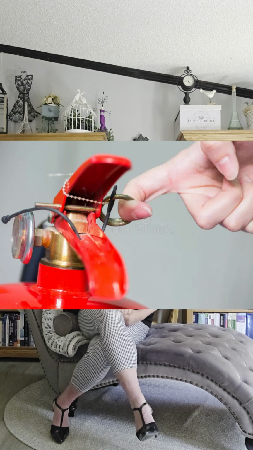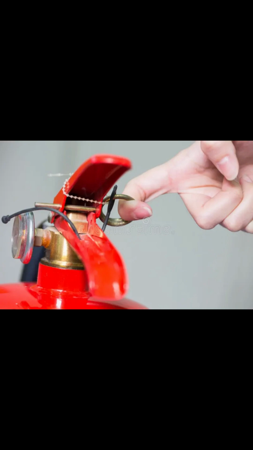The second important fire safety acronym you need to know is PASS, P-A-S-S. This helps us remember how to properly use a portable fire extinguisher. P stands for pull. This means that you pull the pin from below the handle of the fire extinguisher. The pin looks like this. It may be secured to the extinguisher with a plastic loop. If it is, just pull hard and the loop will break.